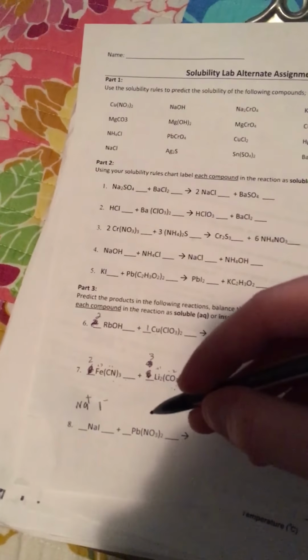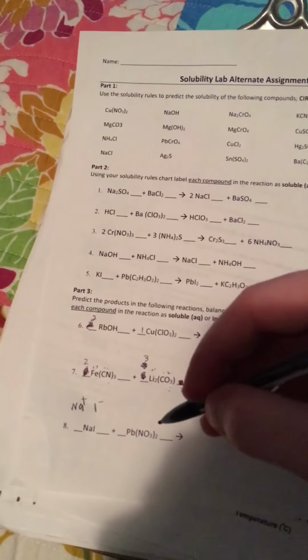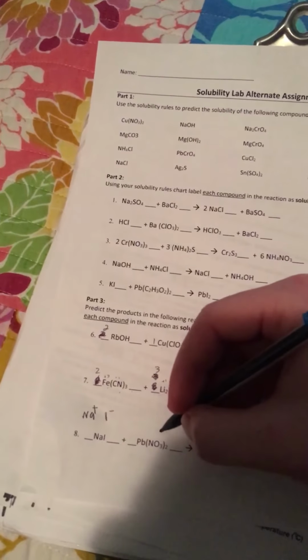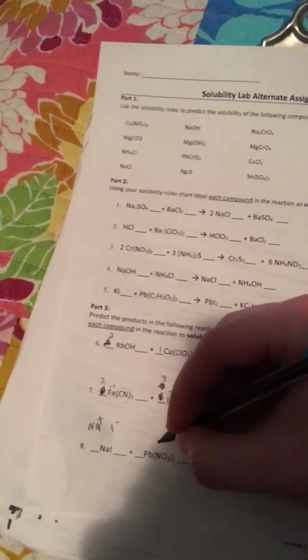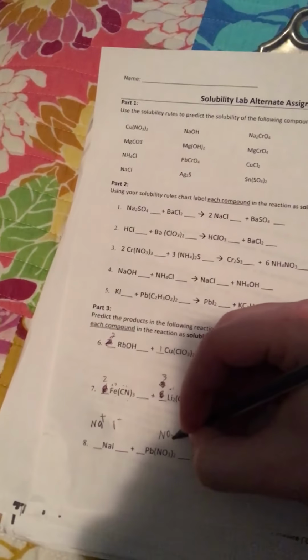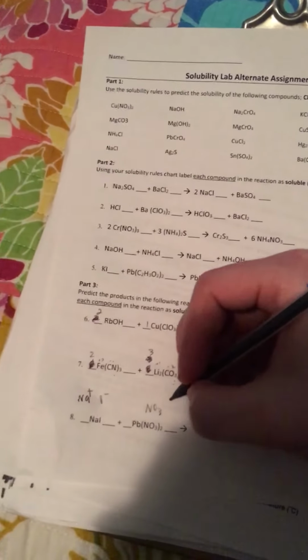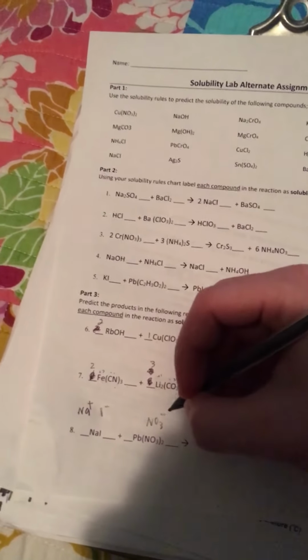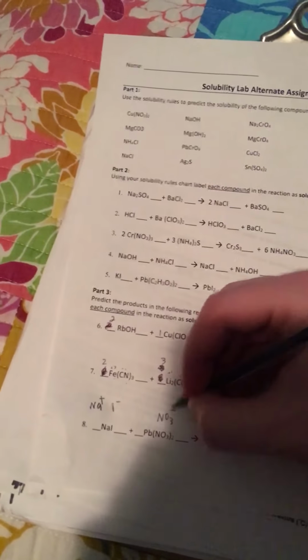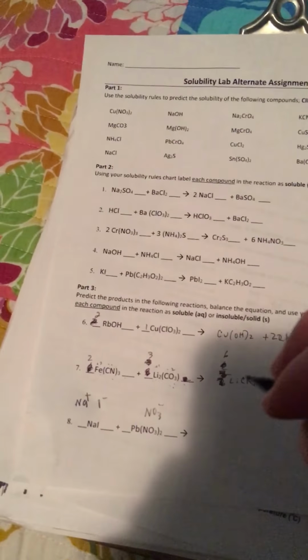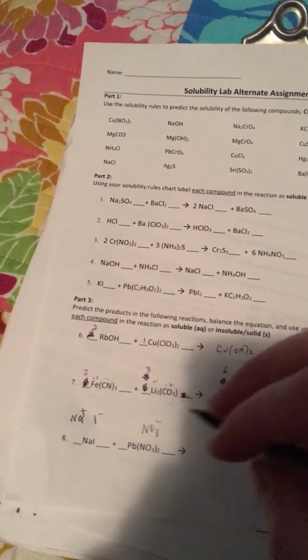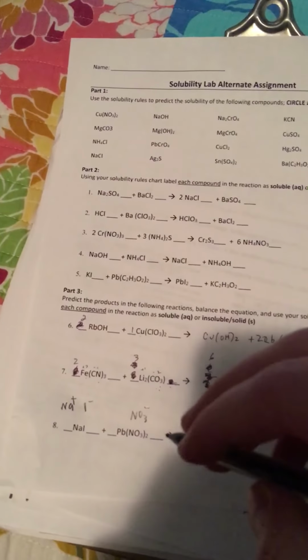Okay, Pb is kind of in a weird place, but we know that the charge on nitrate, NO3, is -1 from our polyatomic sheets. Again, if you need to reference those, go ahead and pull those up. And so Pb, what about that?